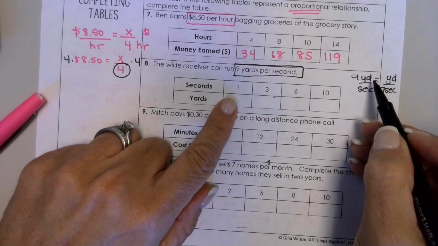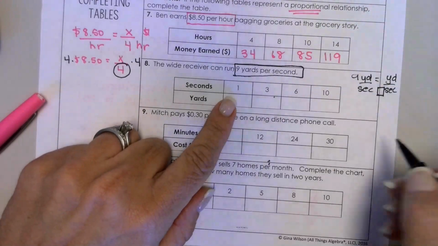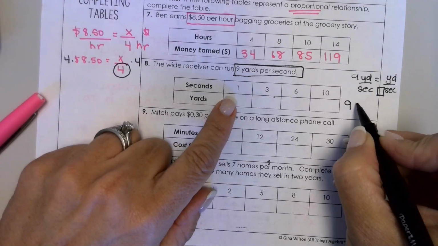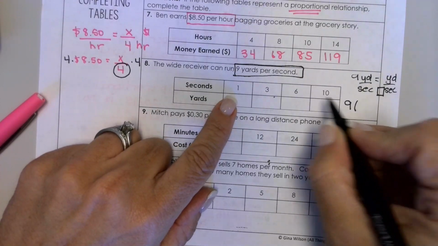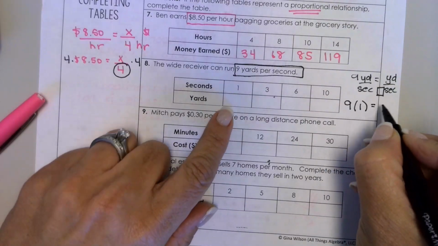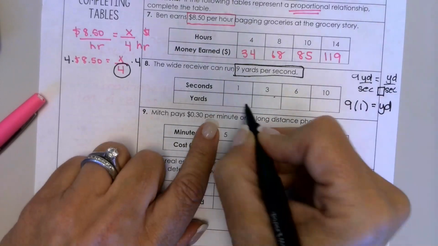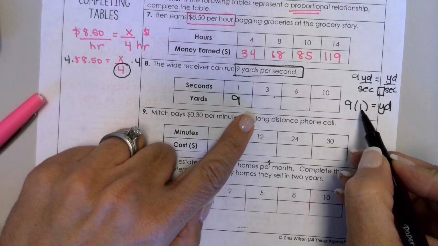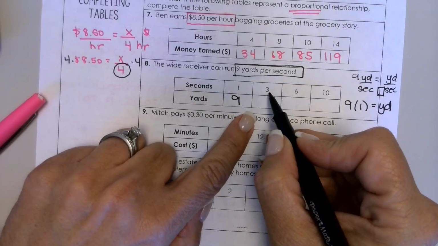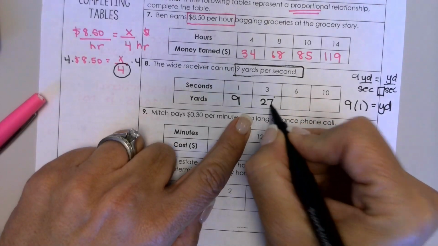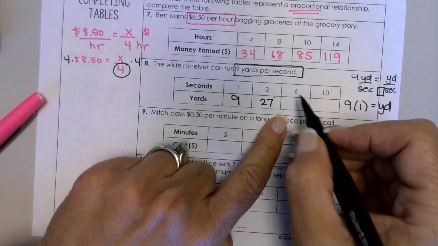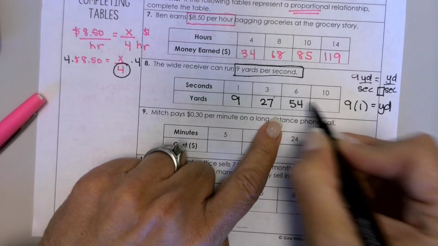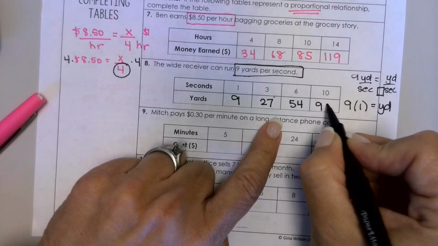So if I multiply both sides, I'm going to do the same thing that I did in this problem up here. I have 9 yards times the total amount of time. So in this case, it's going to be 1 second, and that's going to be the yards that he ran. So this one's going to be 9. So 9 times 3, 1 would be replaced with a 3. So 9 times 3 is 27. 9 times 6 would be 54. And 9 times 10 would be 90.